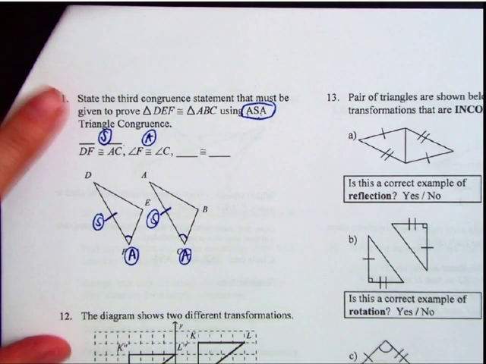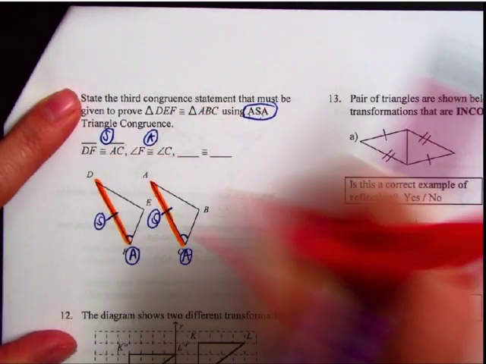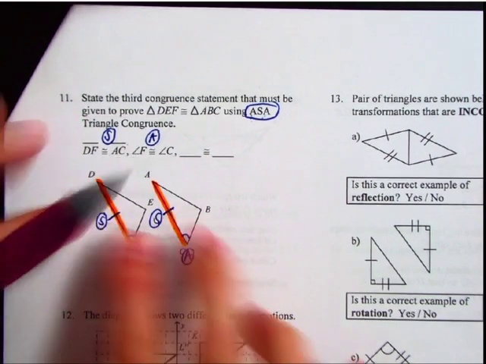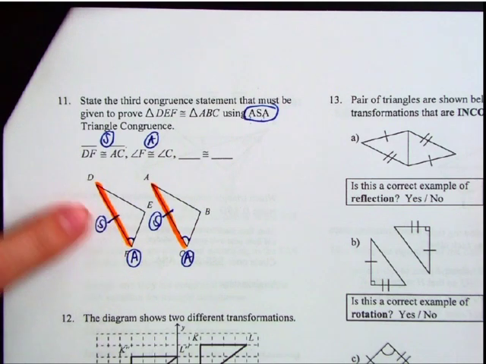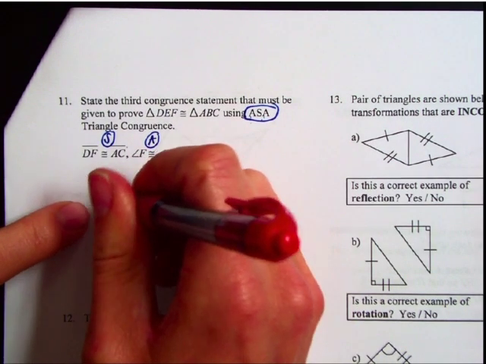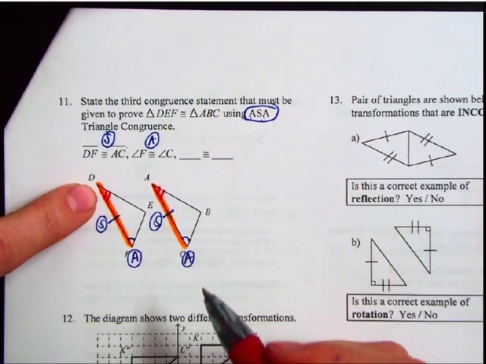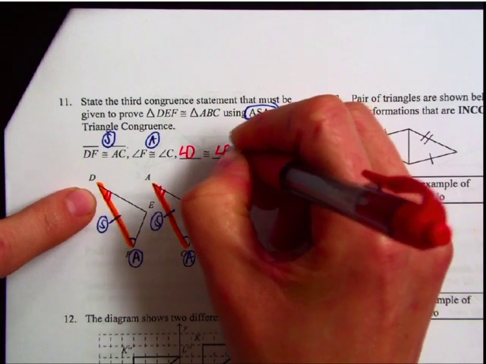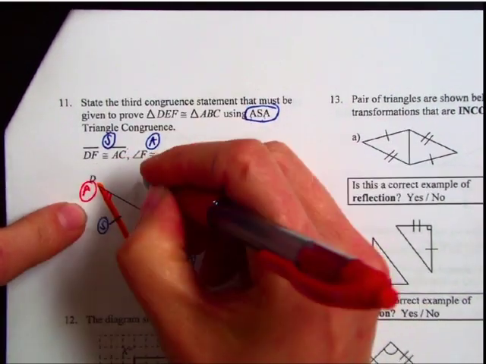So remember, ASA means you have 2 congruent angles and the included side. So this side right here needs to be included between the angles. So highlighting might help us see that on this part of the segment, we need a congruent angle. And then on this part of the segment, we need a congruent angle. So we would have to say that angle D is congruent to angle A. That would give us ASA congruence.